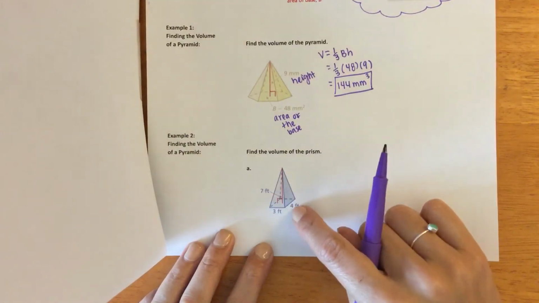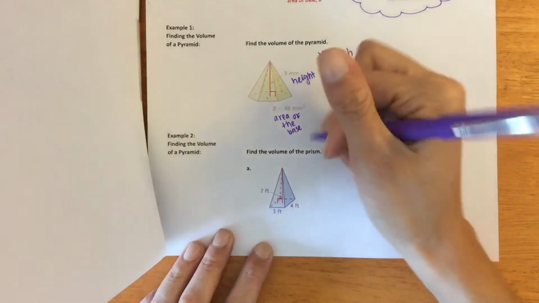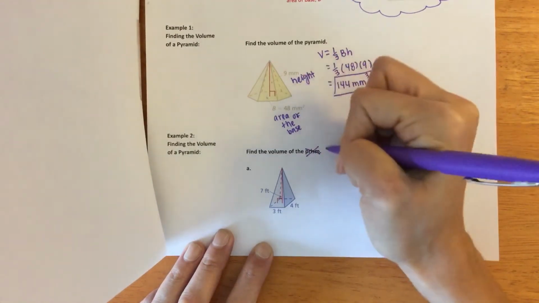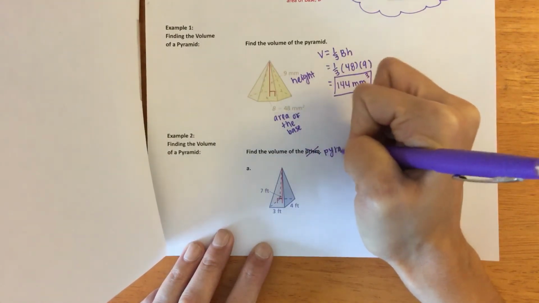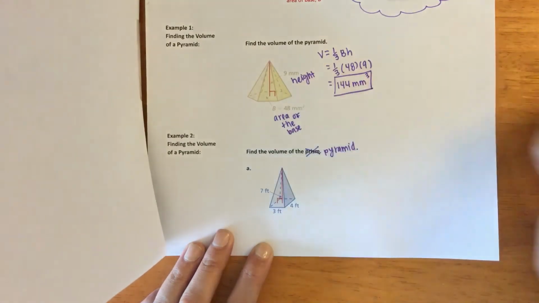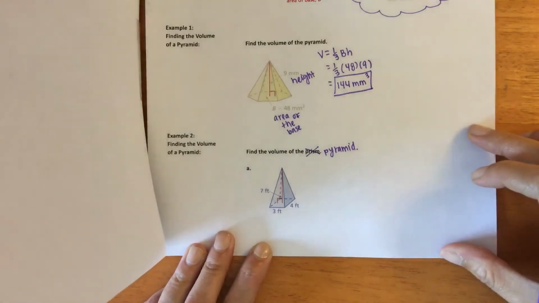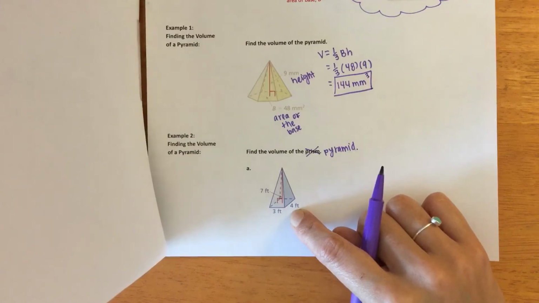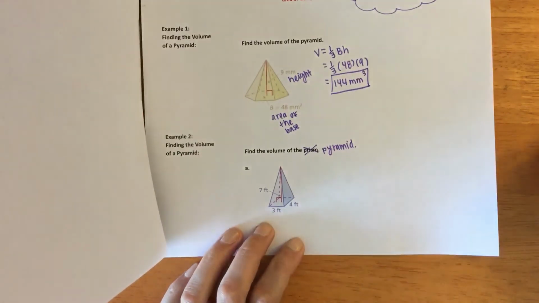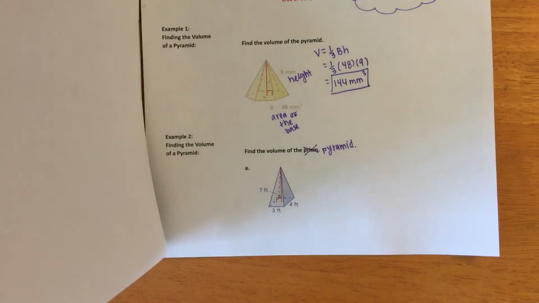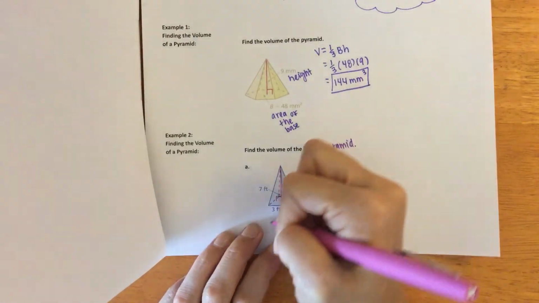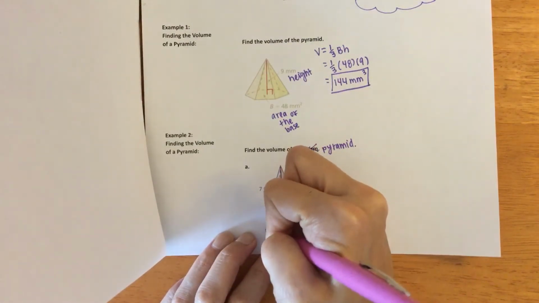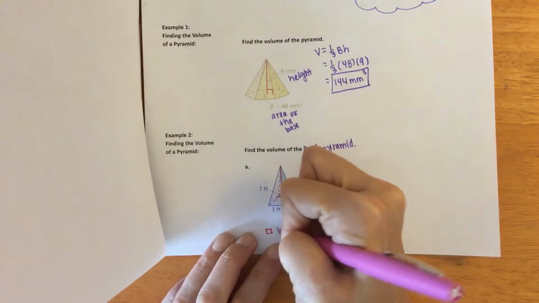And we're going to find the volume of this specific pyramid. Oh, I made a mistake right here. This is not a prism, this is a pyramid. So please fix that in your notes for me. Okay, this is a pyramid. So right here, I have a pyramid with a rectangular bottom. I'm going to label this just so you guys can see here. This is our base here. We have a rectangle, I guess that's kind of weird, a rectangle base.